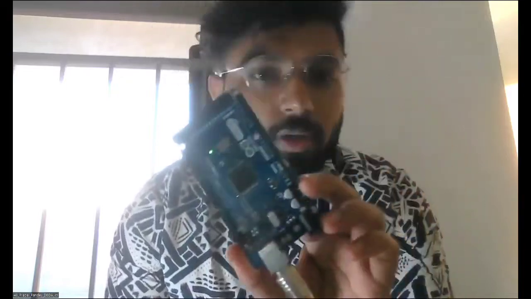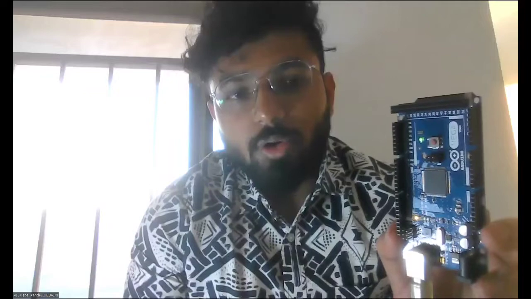Okay, thank you. Now I'll show you this Arduino. I don't have a Raspberry Pi, which is also used in IoT projects, but this is also one of the major components. This is Arduino Atmega 2560. On one side we have digital pins, A stands for analog pins, and there are TX and RX for transmitting and receiving data.